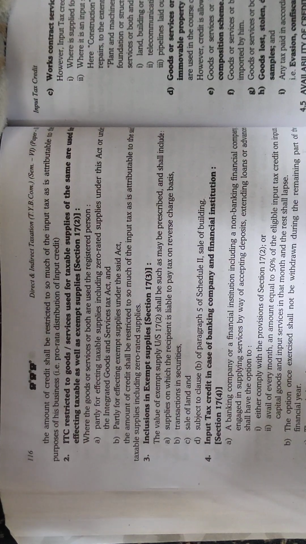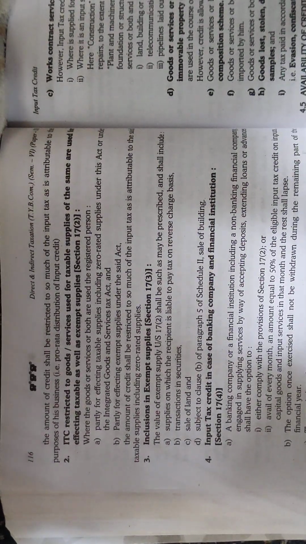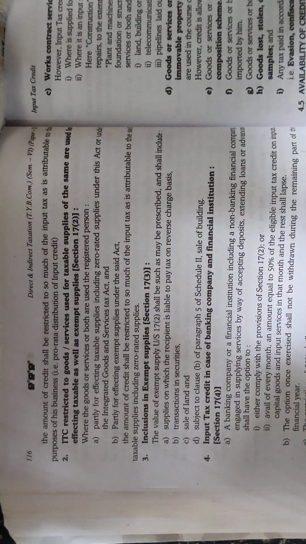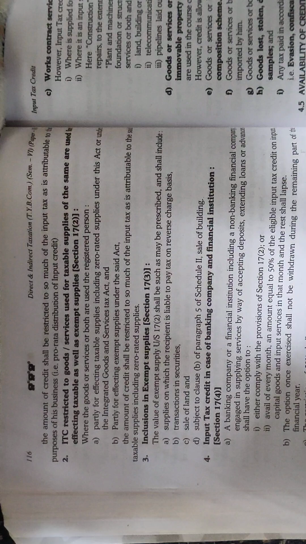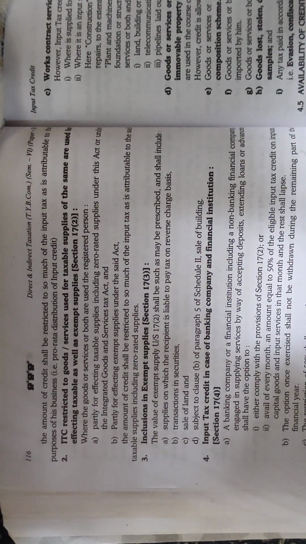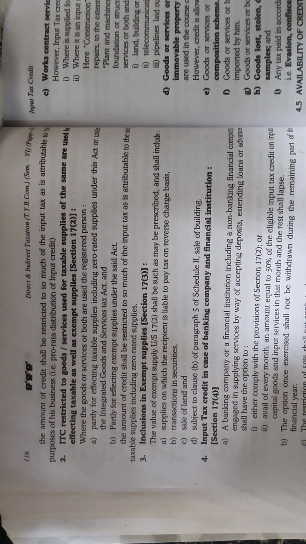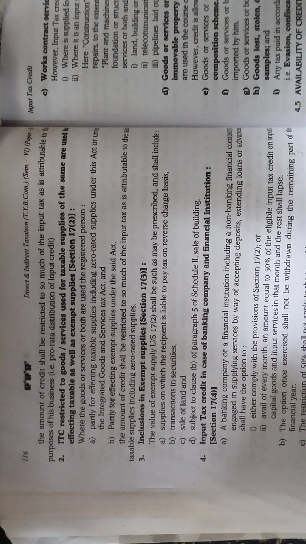Section 17(2): where the goods or services or both are used by the registered person partly for effecting taxable supplies including zero-rated supplies under the Act or the Integrated Goods and Services Tax Act, and partly for effecting exempt supplies under the said Act, the amount of credit shall be restricted to so much of the input tax as is attributable to the taxable supplies including zero-rated supplies.